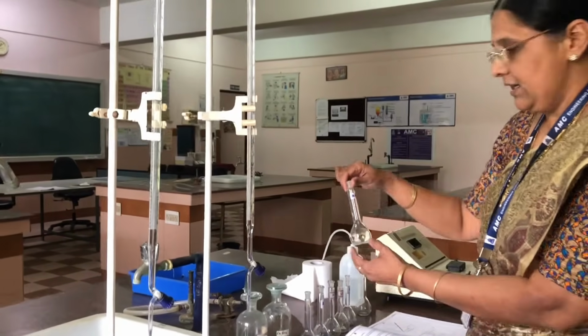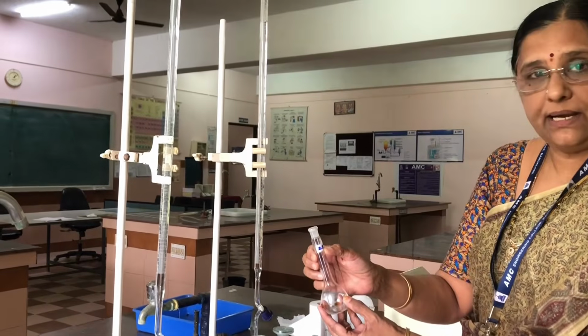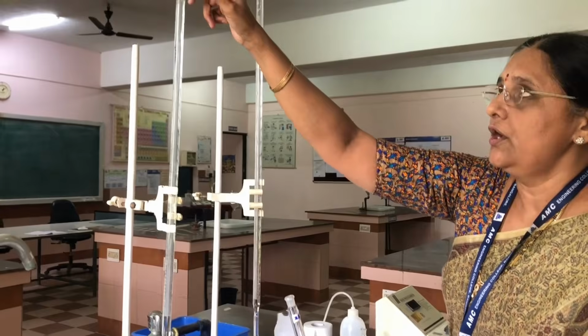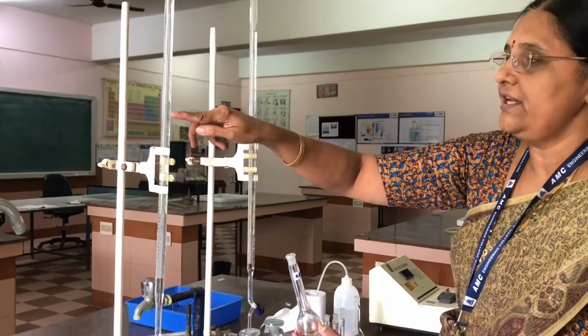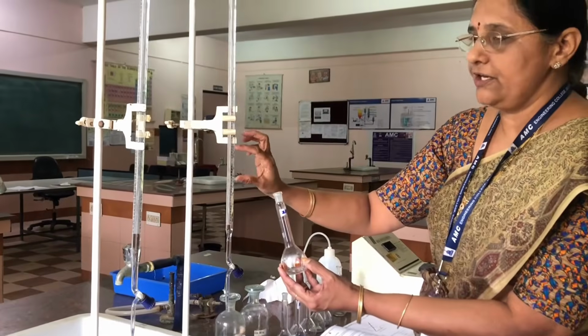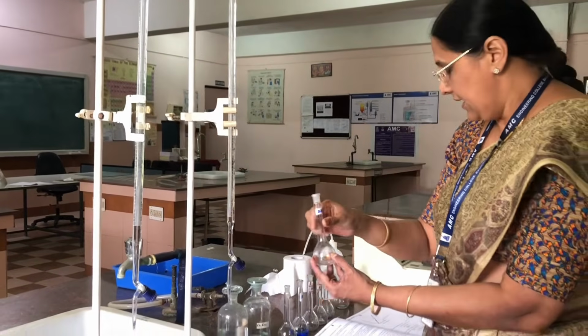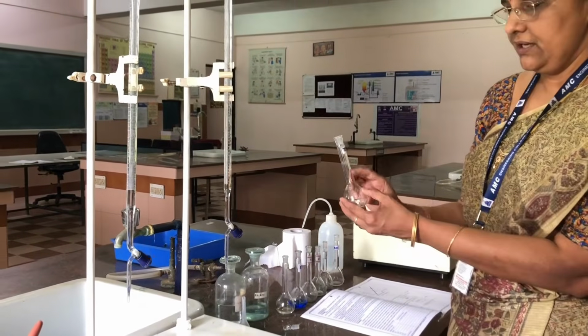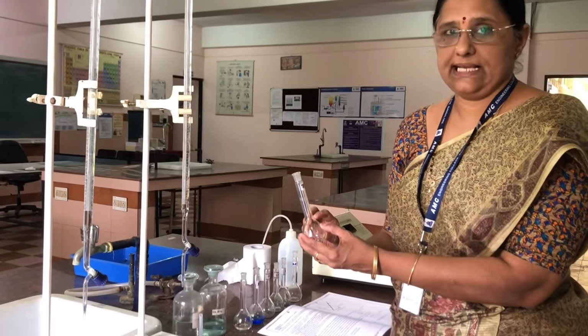Now we have to take 25 ml labeled standard flask. Again you have to fill the burette up to 0. Now you take from 0 to 25, so it becomes 25 ml of copper sulfate, and then you are taking 5 ml of ammonia, and you are keeping here. Now you have to take the test solution. The test solution will be given by the examiner.